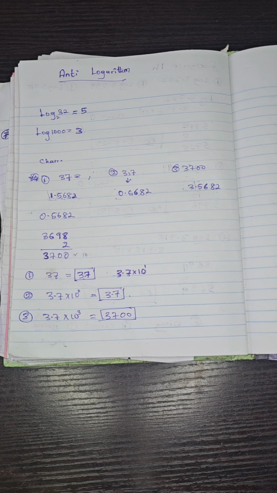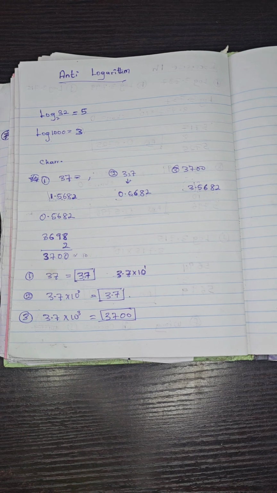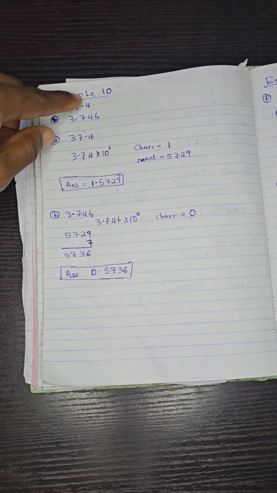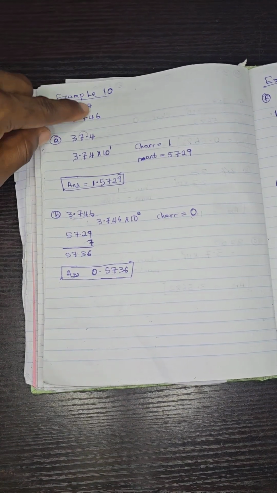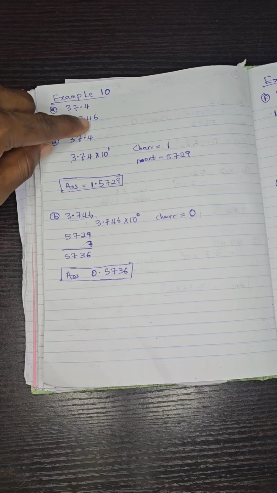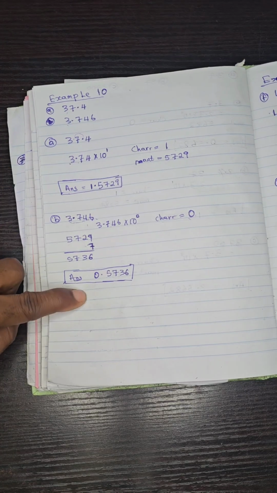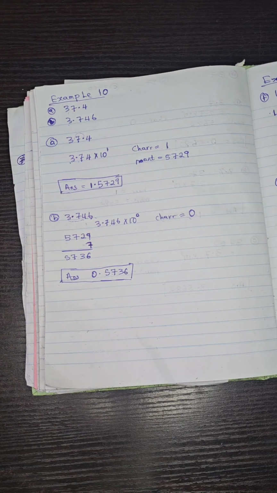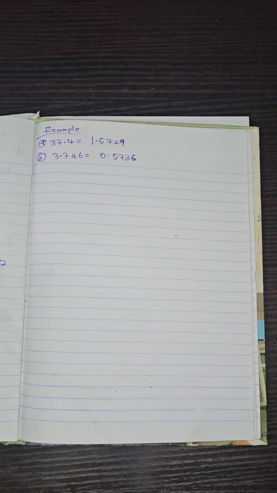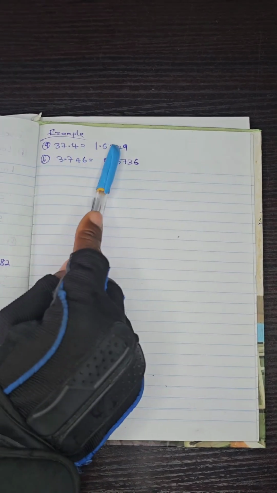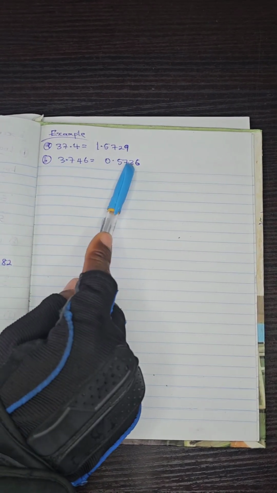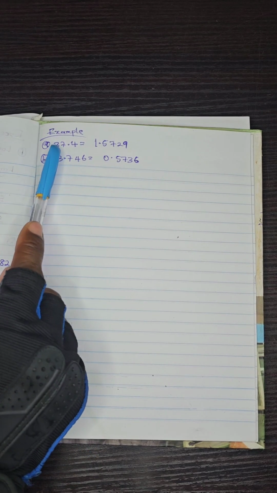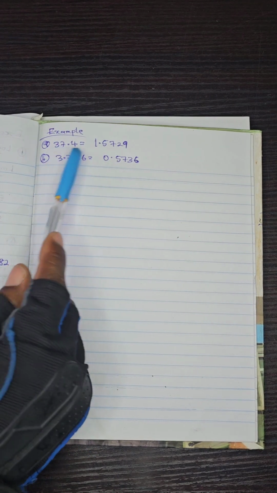So let me pick other examples we solved in the previous class and look for the anti-logarithm. This is example 10 we solved in the previous class, 37.4 and 3.746. And these are the answers we got. So let me write it out and solve for it too. This is the logarithm we looked for in the previous class, and we got this as the answer. So I'll pick my anti-logarithm table.